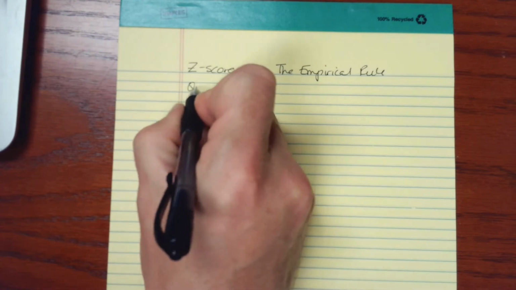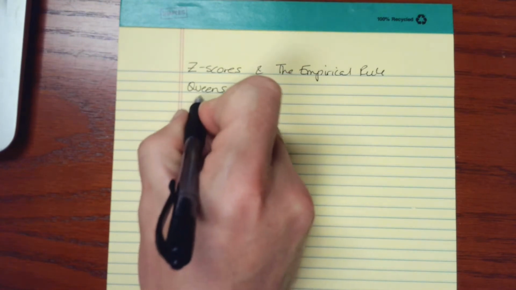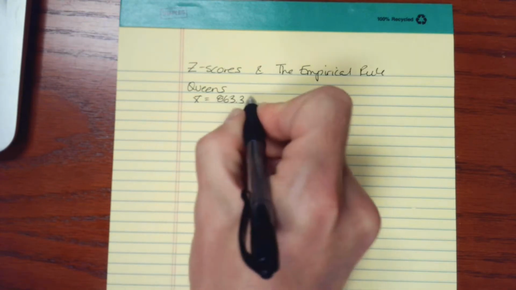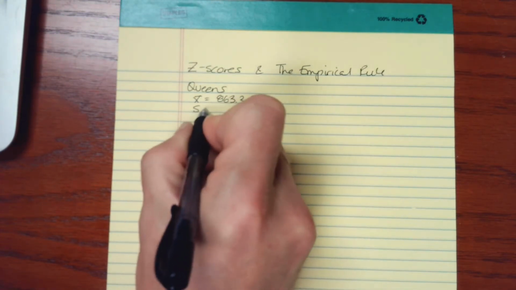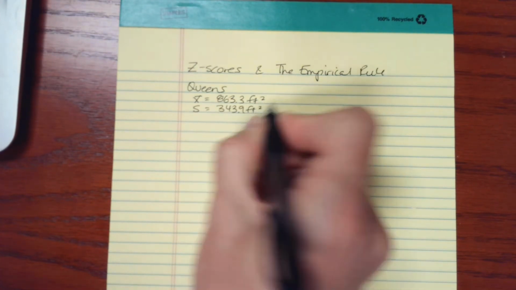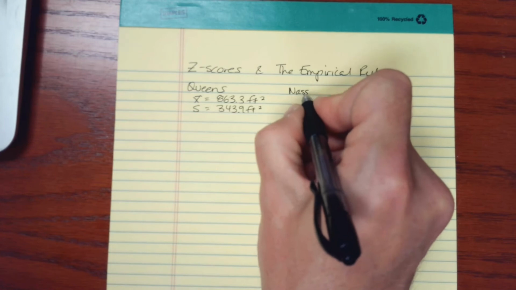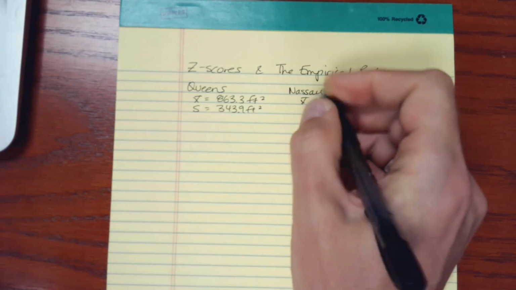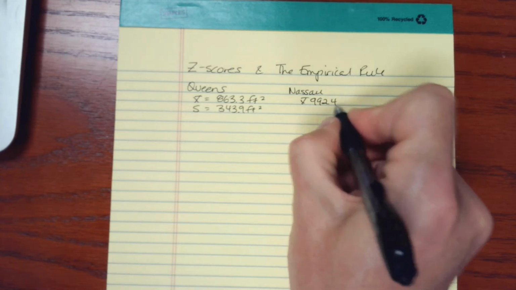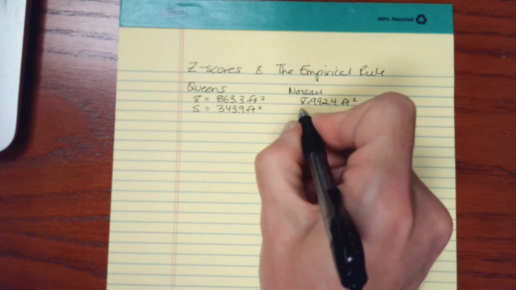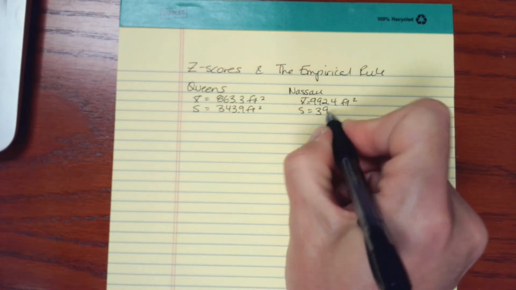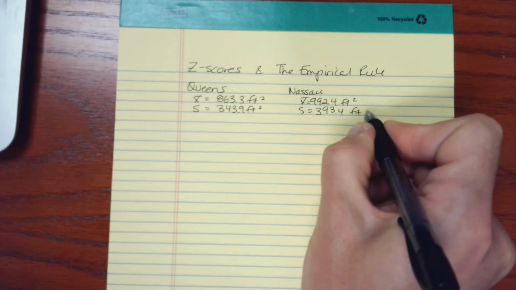In Queens, the mean was 863.3 square feet, and the standard deviation was 343.9 square feet. And in Nassau County, the mean was 992.4 square feet, and the standard deviation was 393.4 square feet.